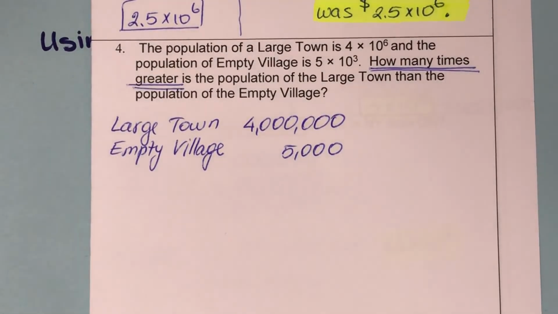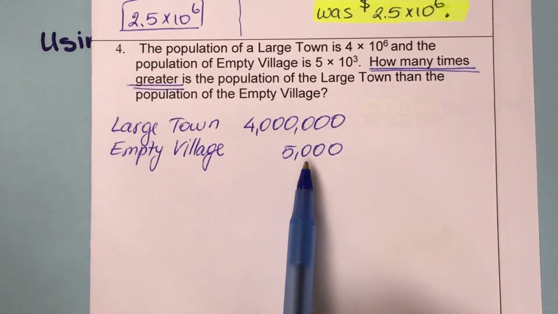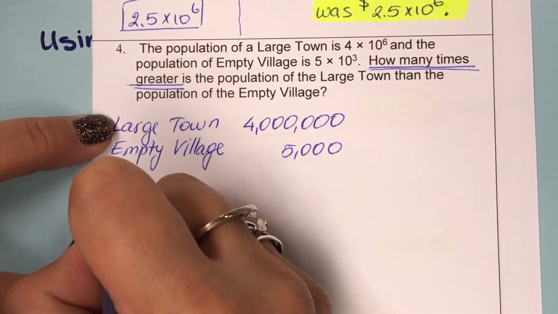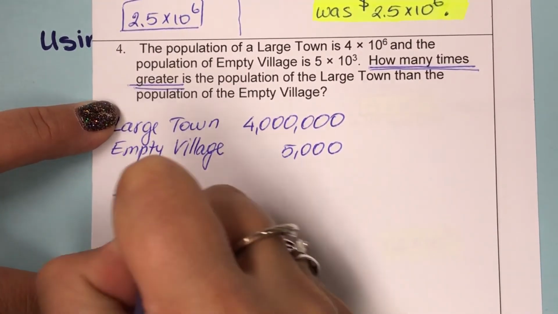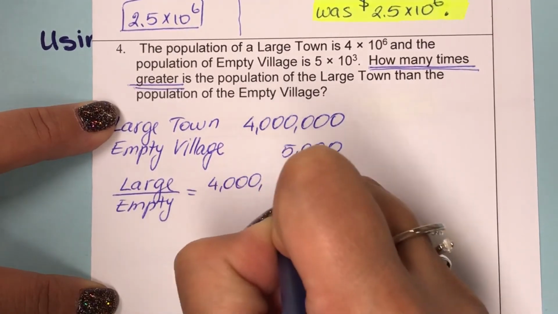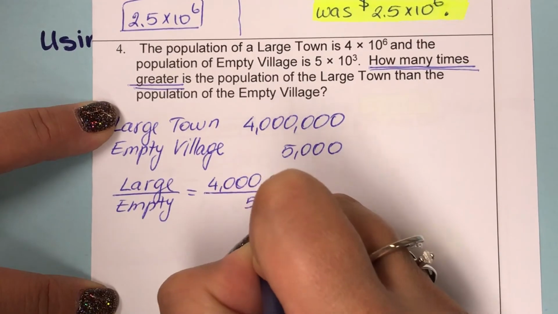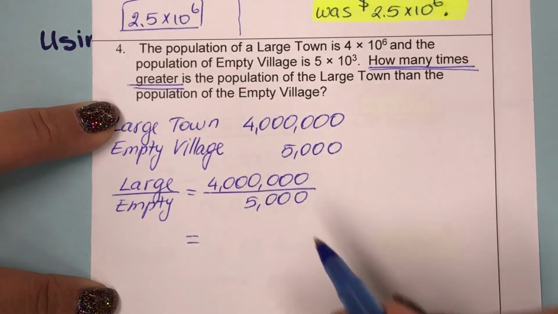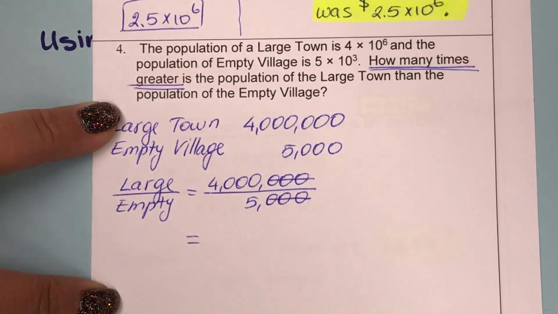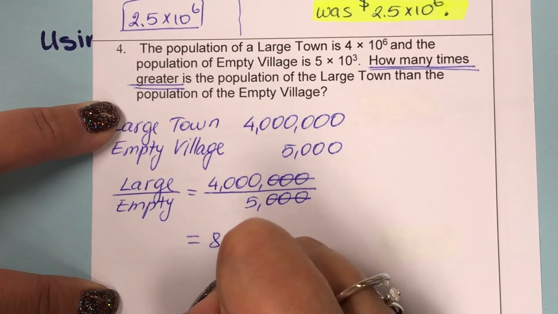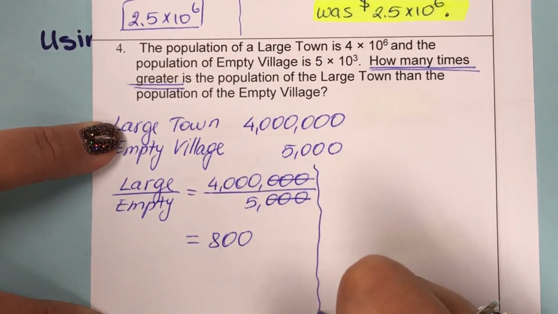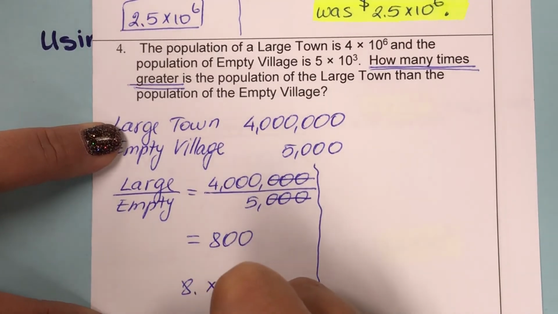So the question is, how many times greater is the population of the big town? In other words, how many times does 5,000 go into 4 million? So that is a division problem. So we have to divide large over small, or empty, to see how many times: 4 million divided by 5,000. As we simplify fractions, we can divide by 1,000, and that becomes 4,000 divided by 5. 40 divided by 5 is 8, and then we have 2 more zeros, so that's 800 times. 800 times can be written in scientific notation as 8 or 8.0 times 10 to the second power.